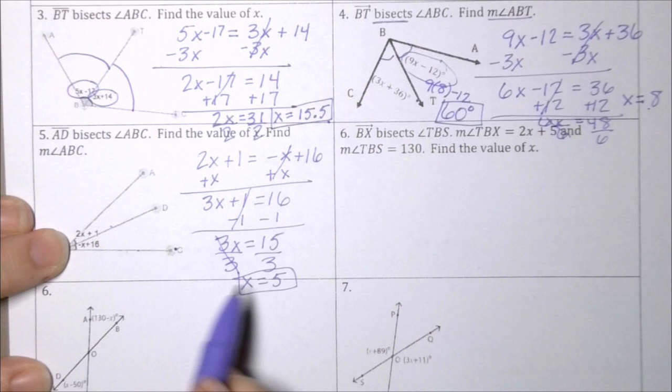Or what I could have done was said, if this is 130, isn't each one of these 65 degrees? Because 65 and 65 is 130. So I could either say this plus this equals 130, or I could say one of my angles has to be 65 degrees on its own. Either way should get you the right answer.